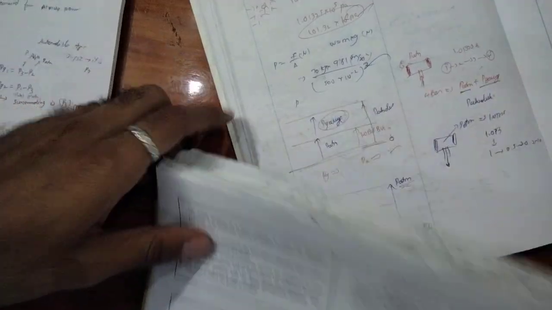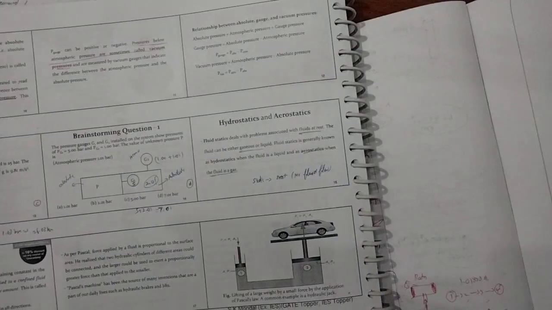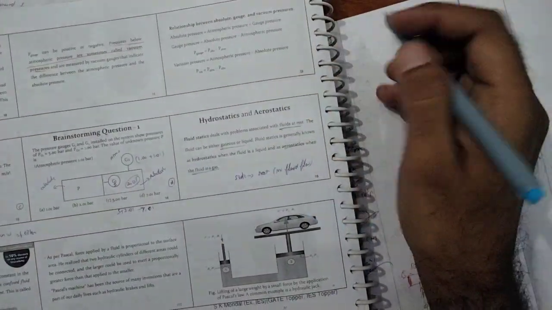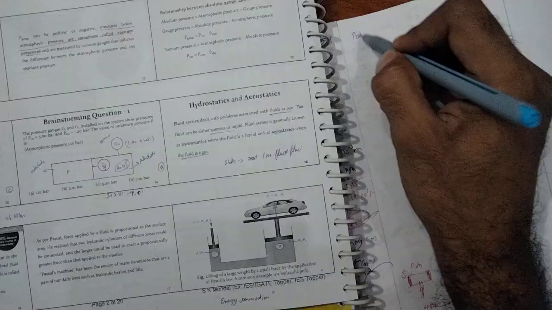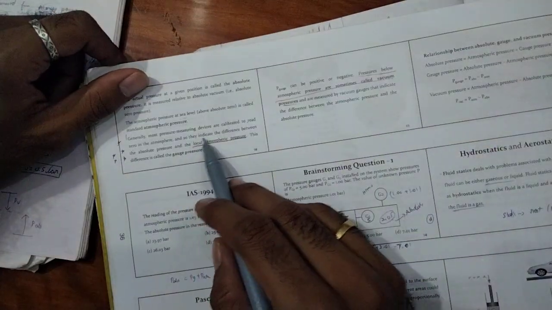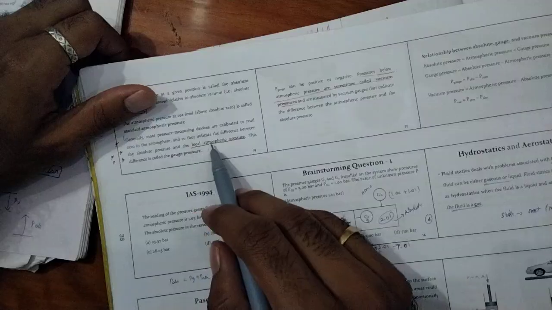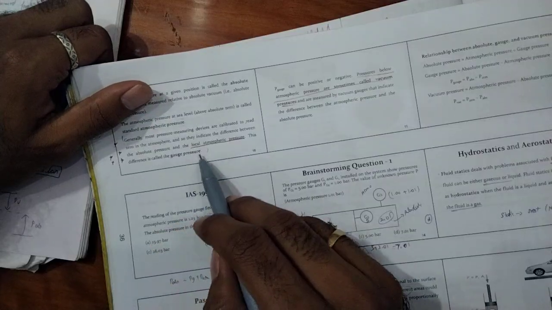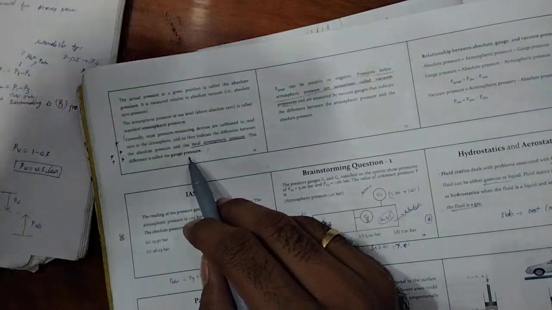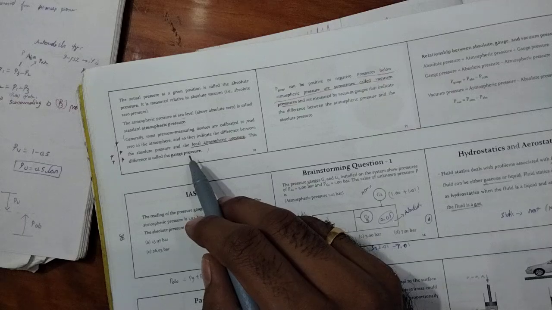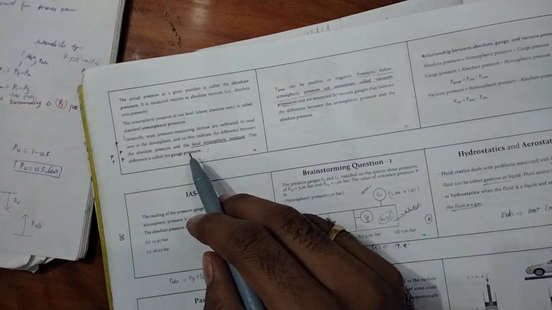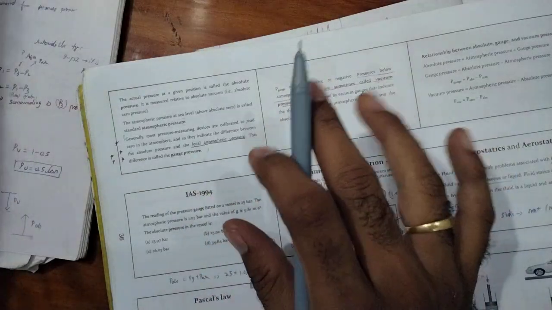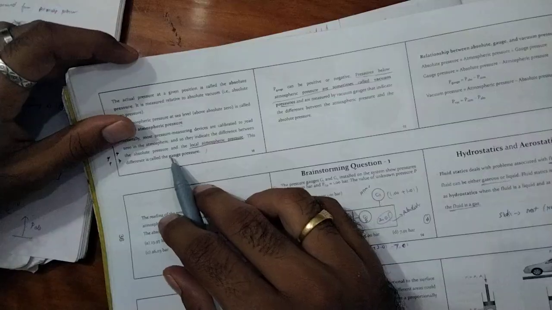I think you would have visited the fluid mechanics laboratory. In that, most of the time the P atm is taken as 0, and they indicate the difference between the absolute and the local pressure. So we generally take the gauge pressure only. In the entire fluid mechanics we take only the gauge pressure.